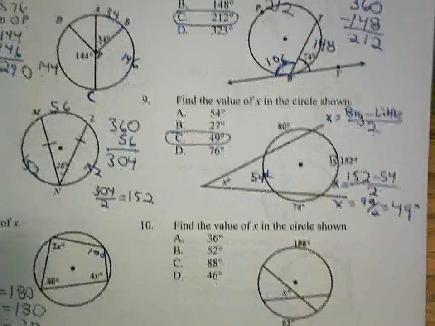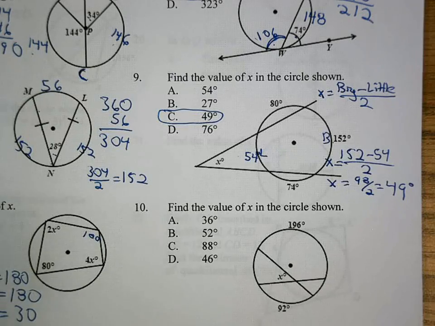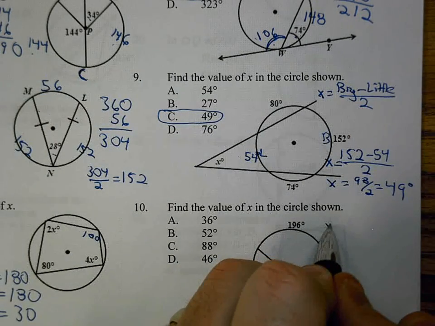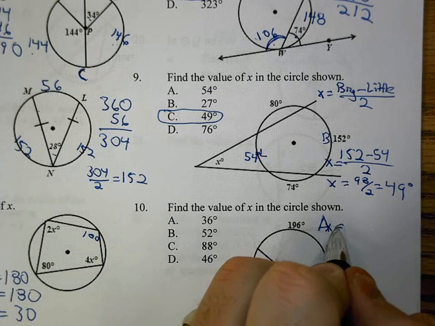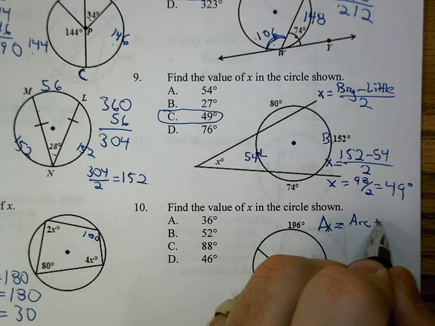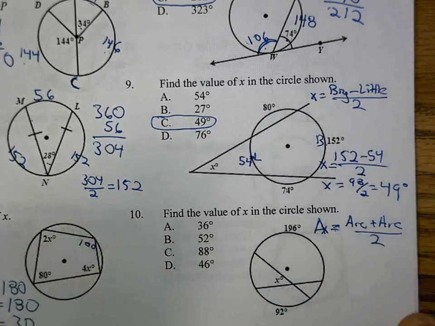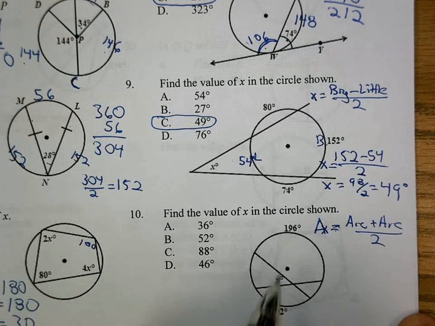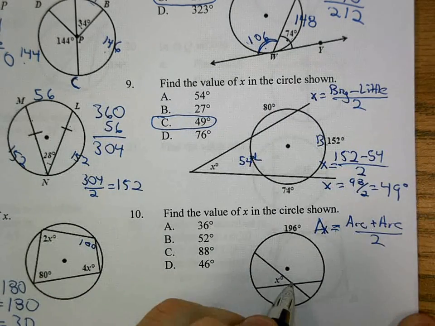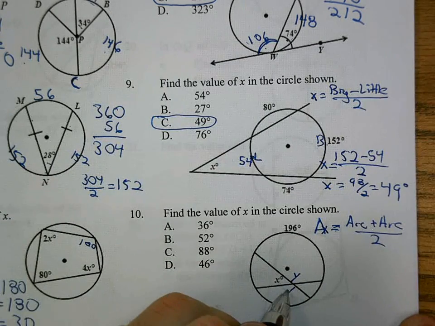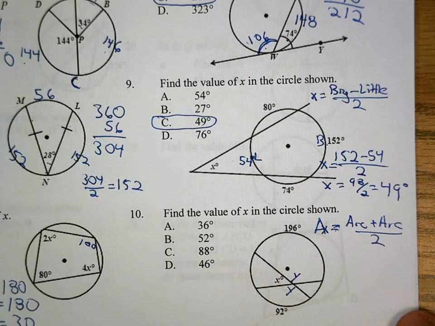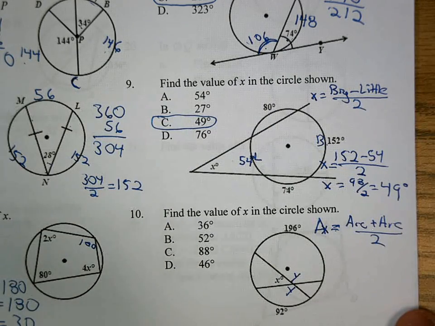For number 10, we're going to use the angles inside the circle. For that one, the angle A is equal to arc 1 plus arc 2 divided by 2. So I have a top arc and a bottom arc. Really, when I solve this, I'm going to be solving, let's call that y real quick. Either of these angles are y because they're vertical to each other. That's what I'm going to solve for first. Then once I have that, I'm going to subtract that from 180 and find x.